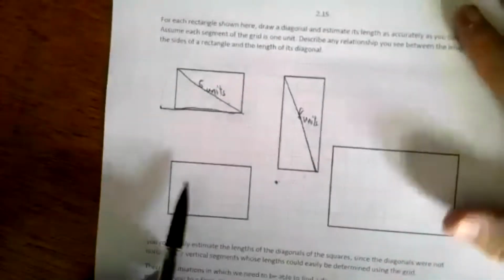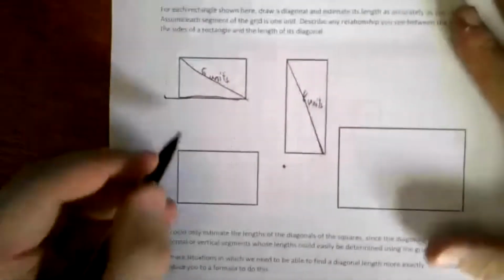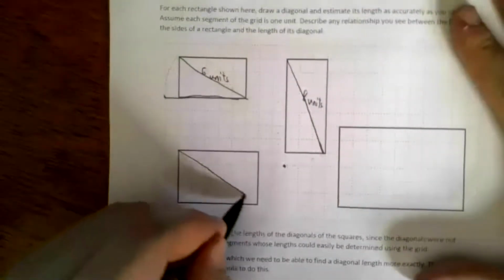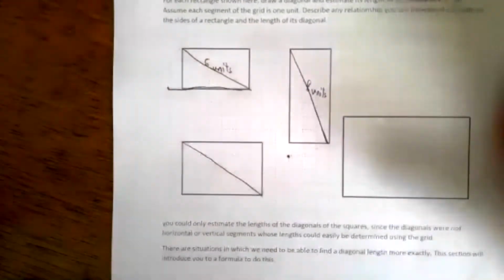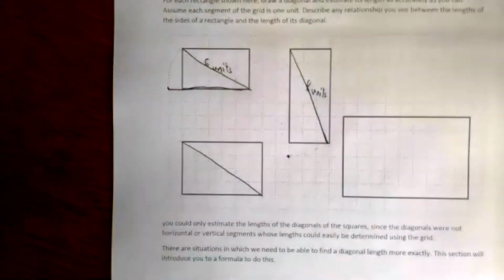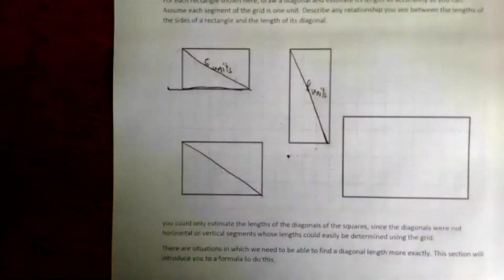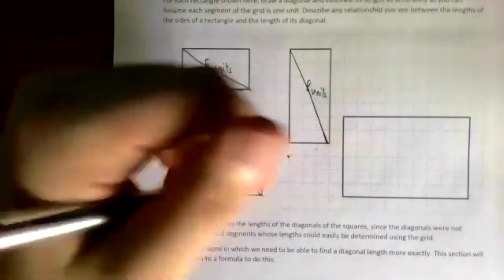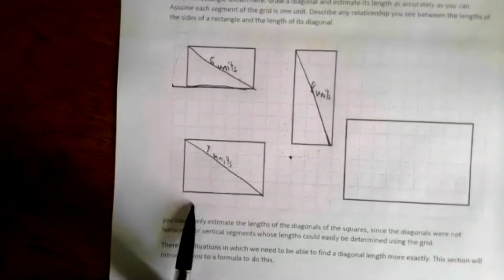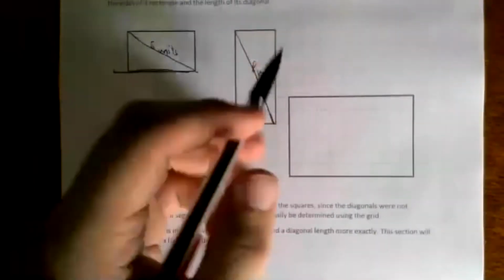So how many units would you guess that the bottom left one is, if we draw that diagonal? How many units is the length of this diagonal? 7. Yeah, a good guess is 7, right? We just count how many are on the bottom here and add 1, because I know that it's going to be longer than either of the legs. And then we can do the same thing on the last one.